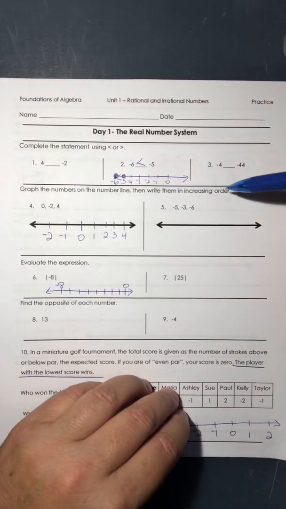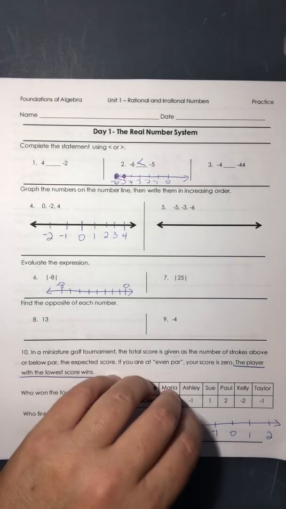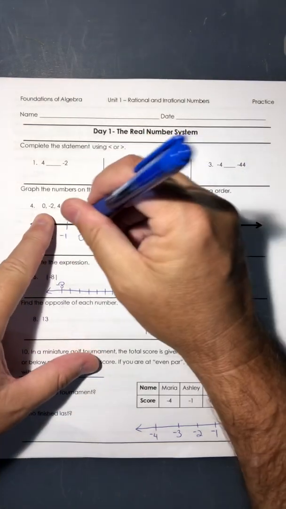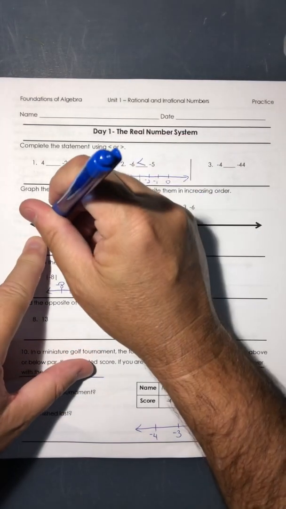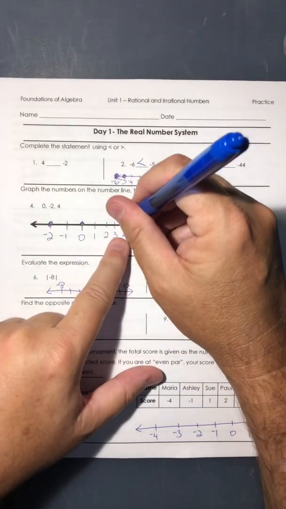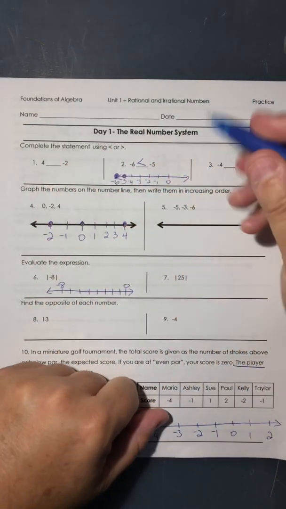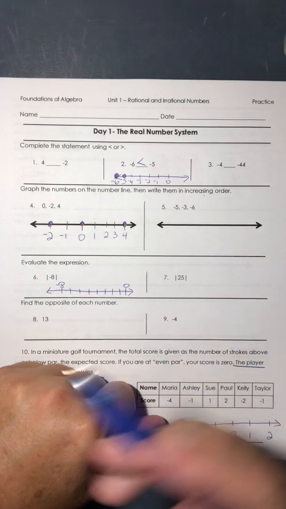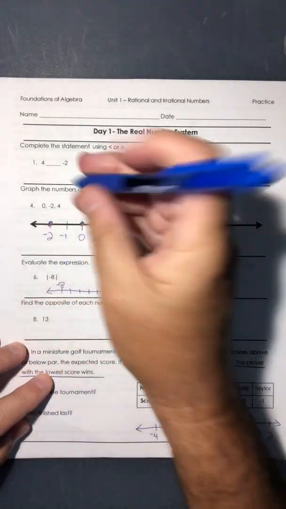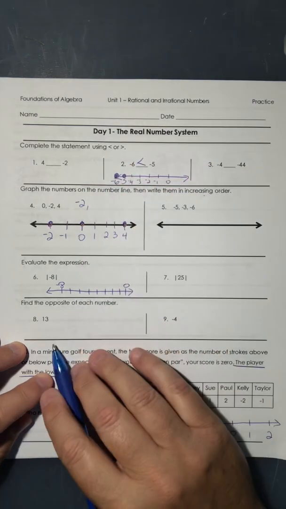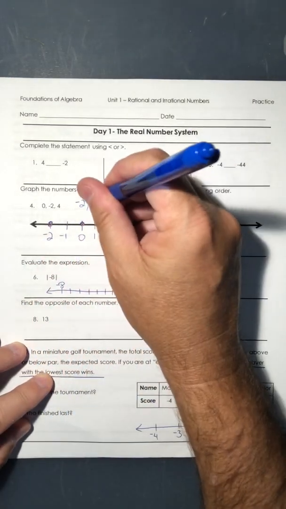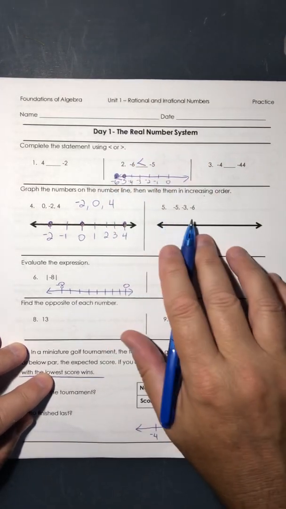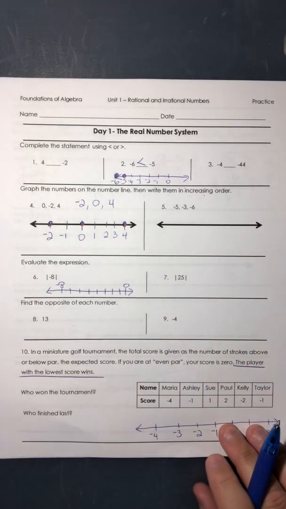Next, we're going to graph the numbers on the number line, then write them in increasing order. So we're basically going to write the smallest number first and then go towards the largest number. So I've got 0, I've got -2, and I've got +4. Okay, so now we're going to write them in increasing order, which again means we're going to write the smallest number first. So we're going to look all the way to the left, and -2 is the first of these 3 numbers. And then I will write 0 because that's the next number that I graphed, and then 4. So do the same thing with this. Graph these 3 numbers. Start with the number on the left, work your way to the right.